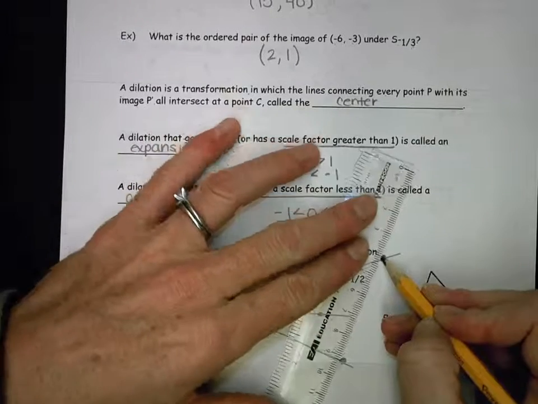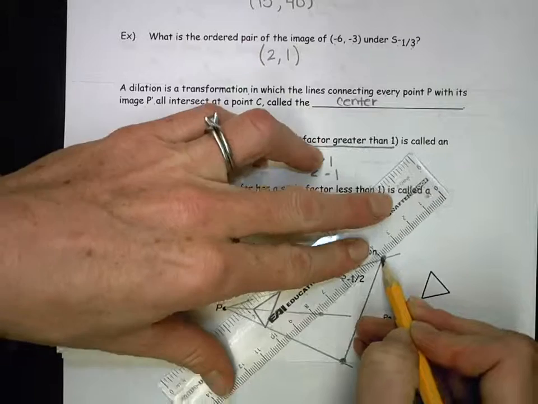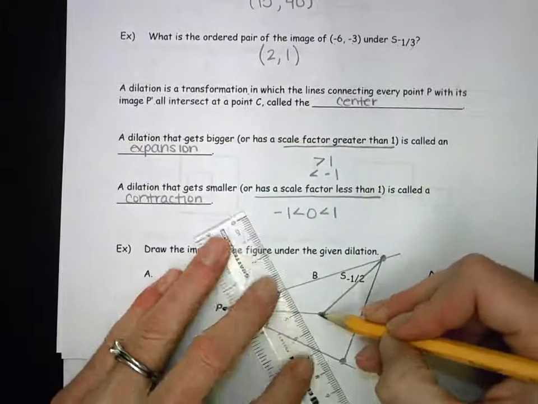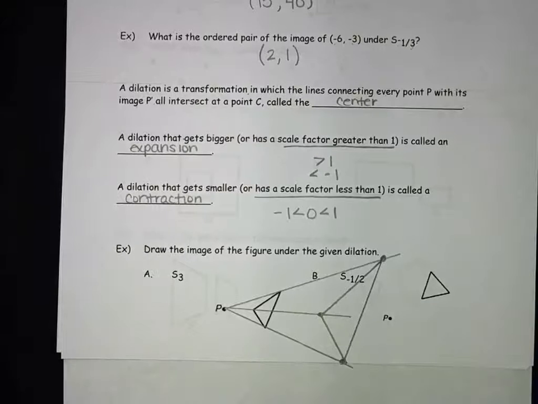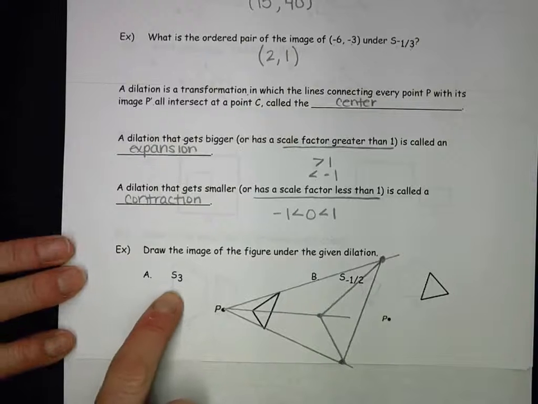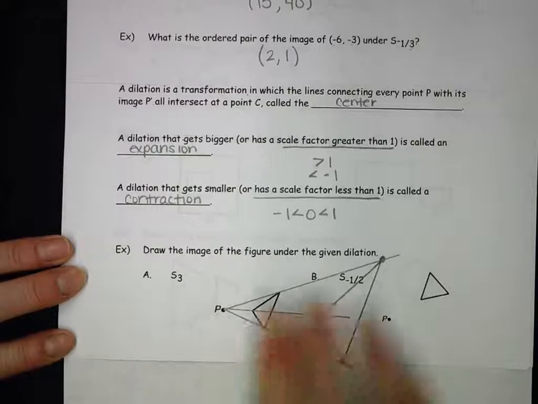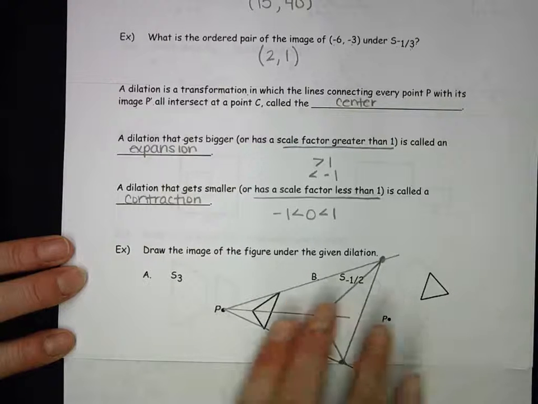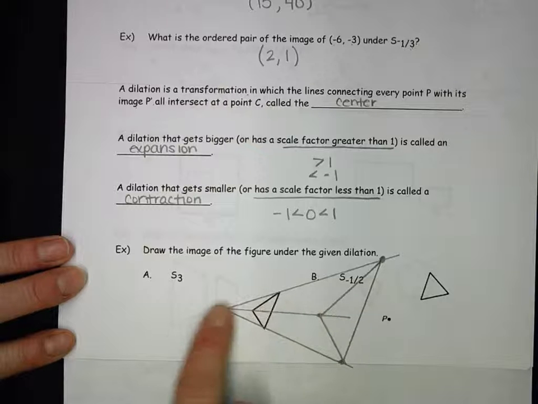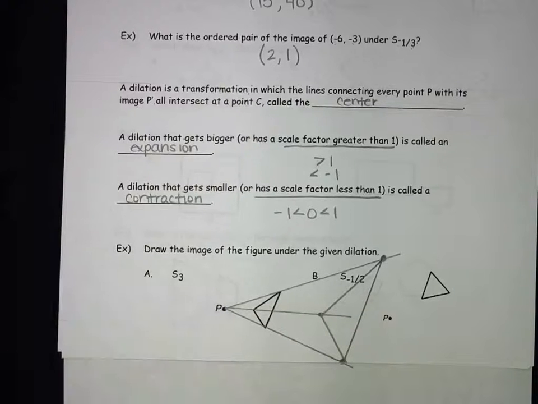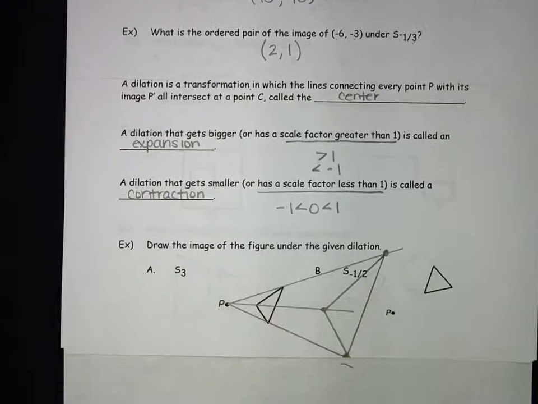And once I have done those things, I am then going to connect my 3 dots. And that will be the image of my new figure. And if you take a look, it looks like my new triangle is about 3 times the size of my old one. When the scale factor is positive, the dilation goes away from the center, towards the figure. So if it's positive, the dilation will be this way. If it's negative, the dilation would come back the opposite way, on the other side of the center.